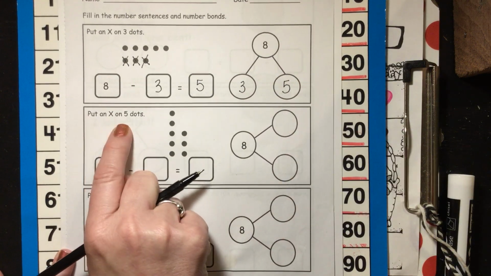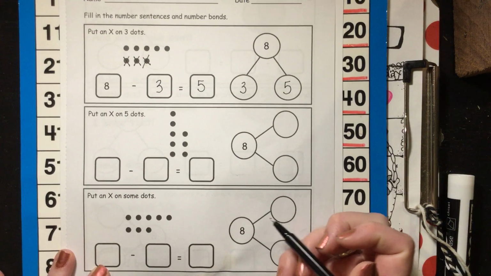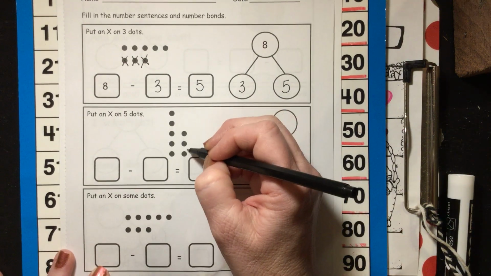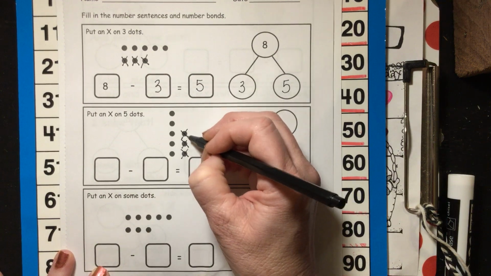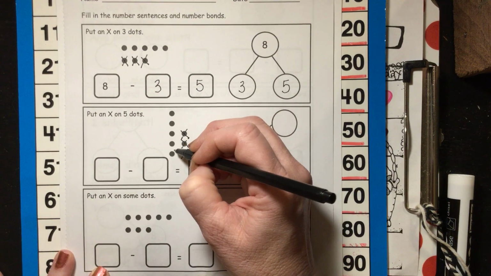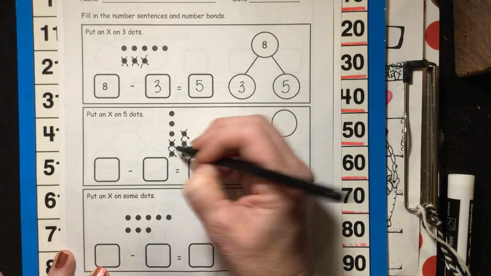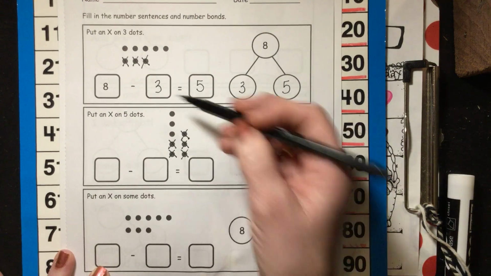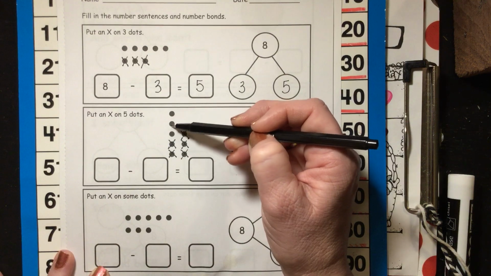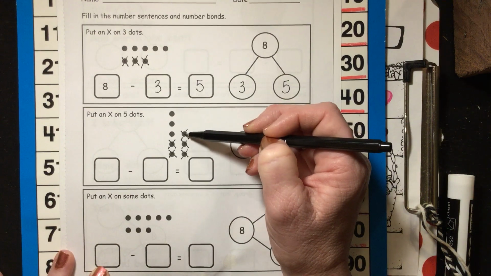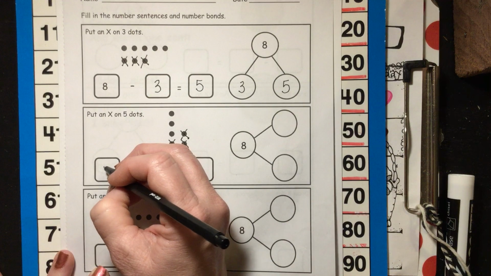Okay, now look at the next problem. It says put an X on 5 dots. So I'm going to start over here and count 5 dots. 1, 2, 3, 4, 5. So now I have 5 dots. So how many dots do we have all together? So I know this is a row of 5. 1, 2, 3, 4, 5, 6, 7, 8. So all together I had 8 dots.